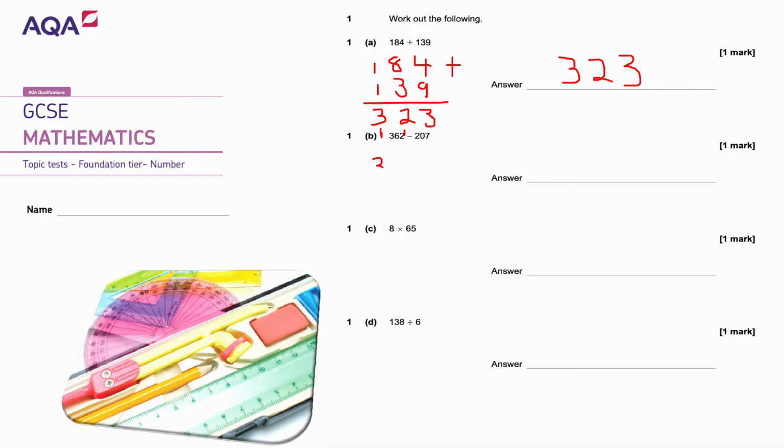Part B, 362 subtract 207. Again, making sure that we put everything under the correct place values. So the hundreds column go together, the tens column go together, and the units column go together, or the ones column. 2 take away 7 I can't do, so I have to borrow. That becomes a 5, that becomes a 1. 12 take away 7 is 5. 5 take away 0 is also 5. And 3 take away 2 is 1. So the answer is 155.